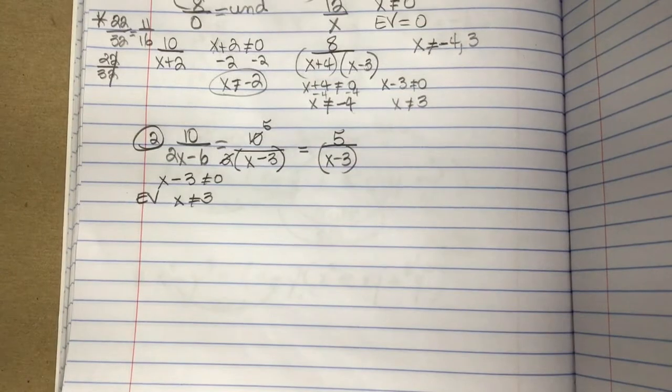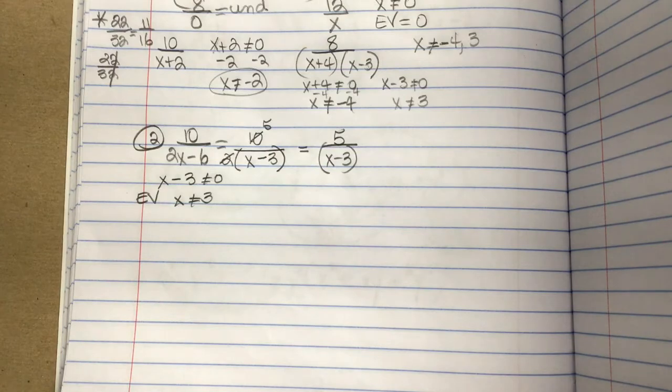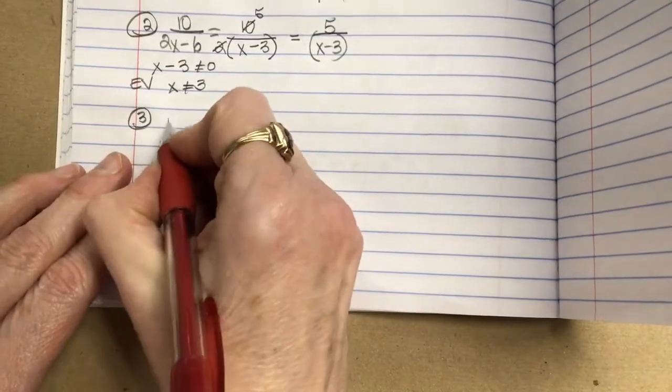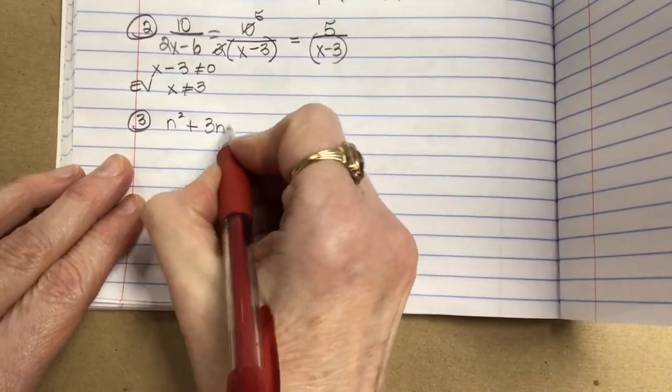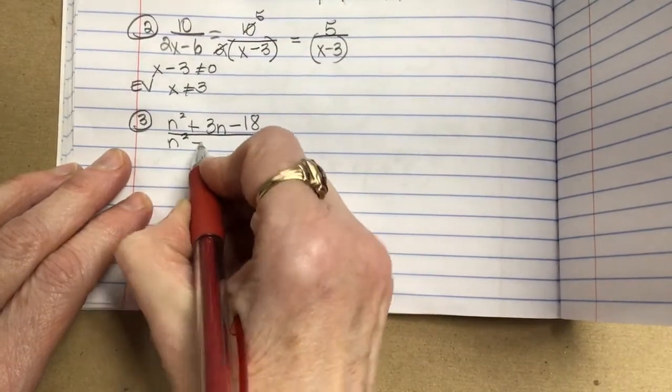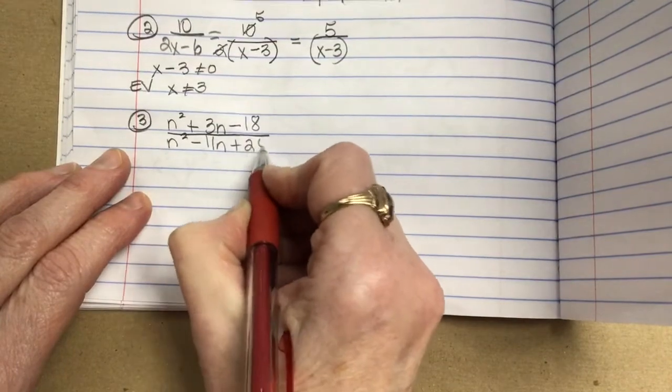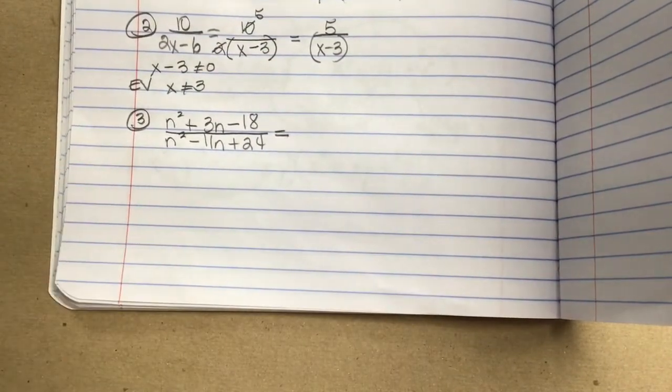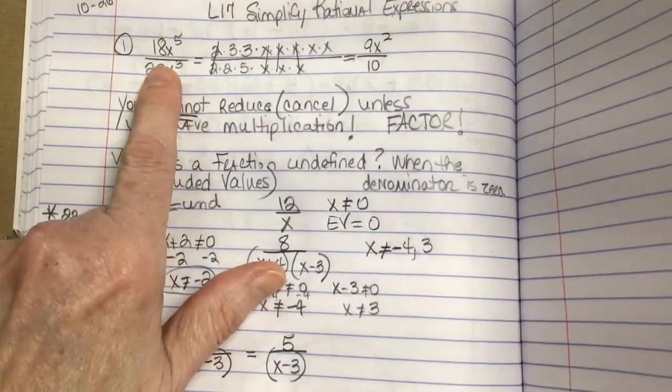Now, depending on how you did it in Algebra 1, I made them leave the parentheses on it, at least from the beginning, because x minus 3 is a factor, and it will only cancel if you take a whole x minus 3. This is where your quiz 13 comes into play. Let's do n squared plus 3n minus 18 over n squared minus 11n plus 24. Now, it's addition and subtracting. Do not cancel until you make it multiplication, just like we made 18x to the 5th multiplication.